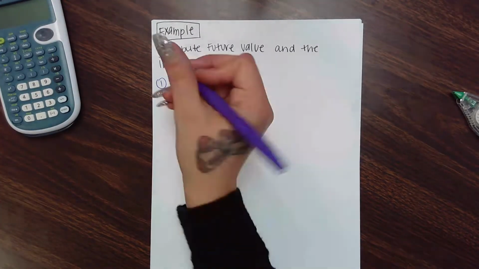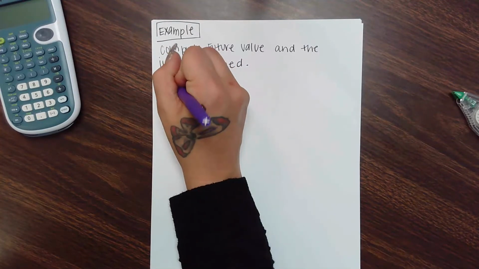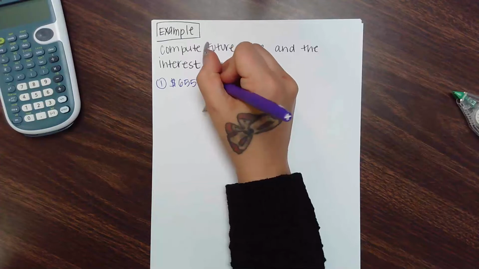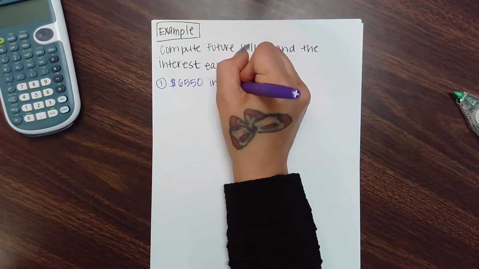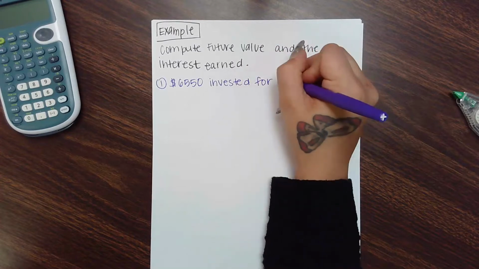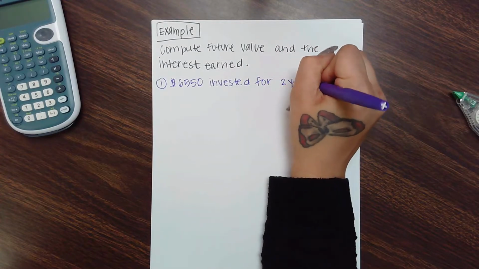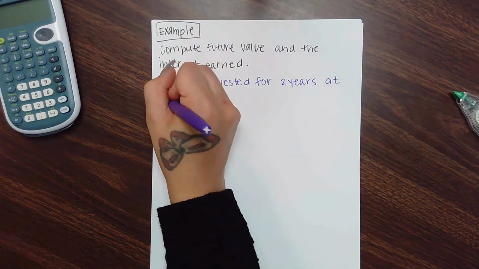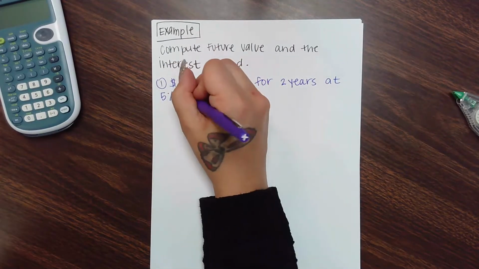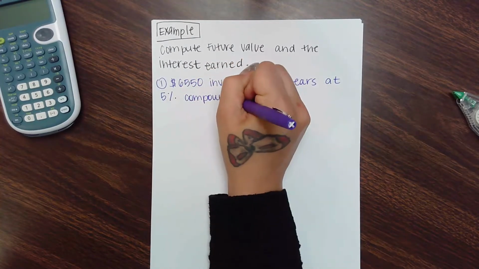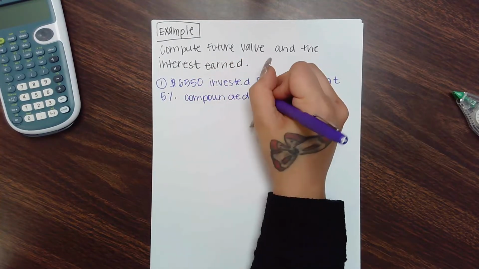Okay, so say we have $6,550 invested for 2 years at 5% compounded semi-annually.